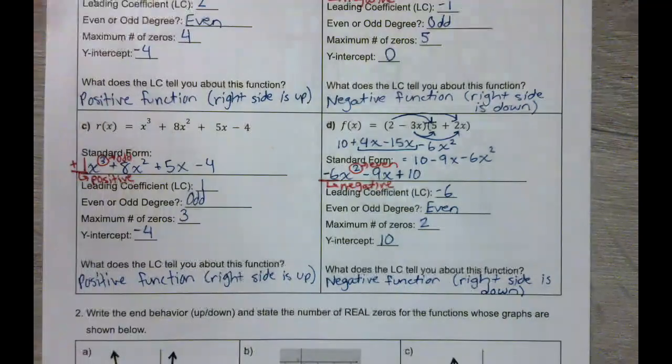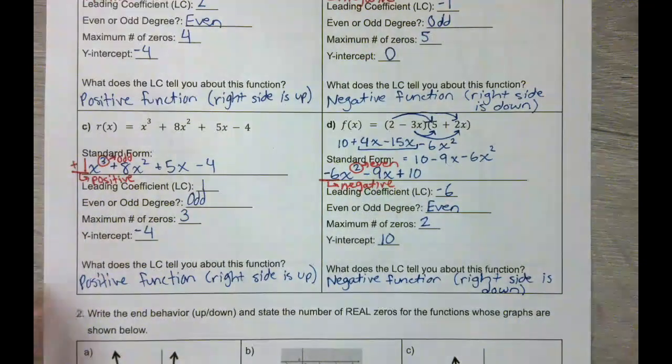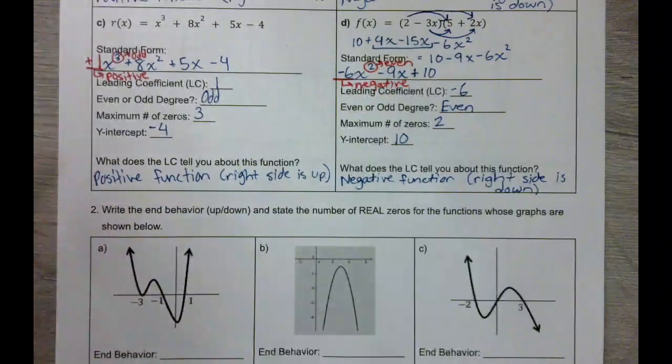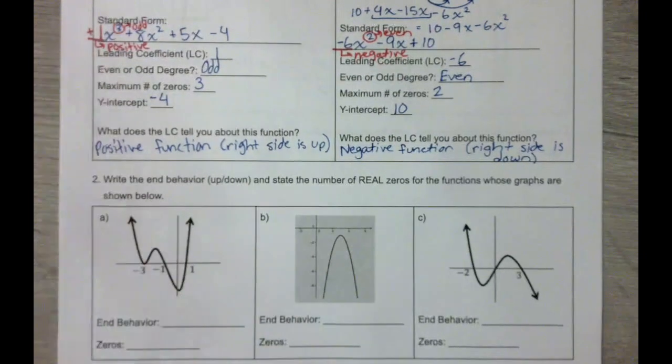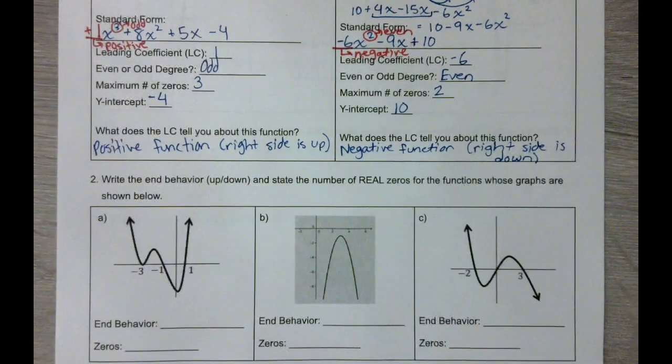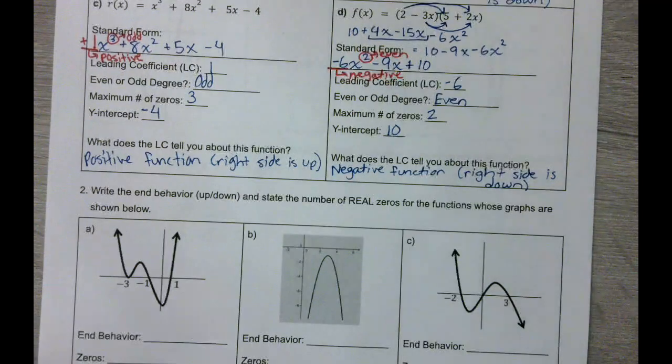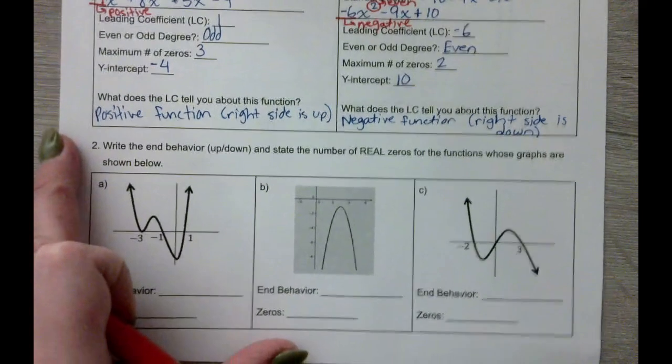Now we're going to move on. Number 2 deals with end behavior. Write the end behavior, so up or down. I'm specifying there because some of you will write even and negative or odd and positive, stuff like that. When we say end behavior, we really want those directions. Is it up and up, down and down, or up and down?